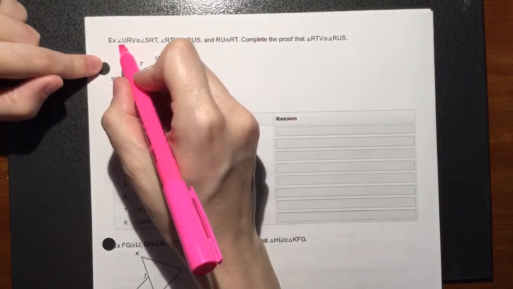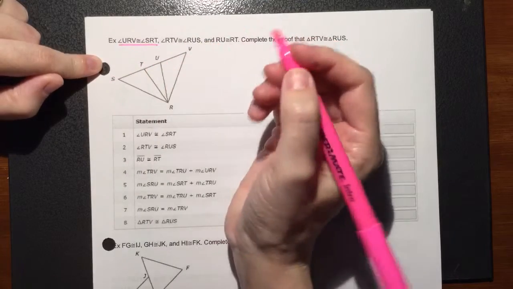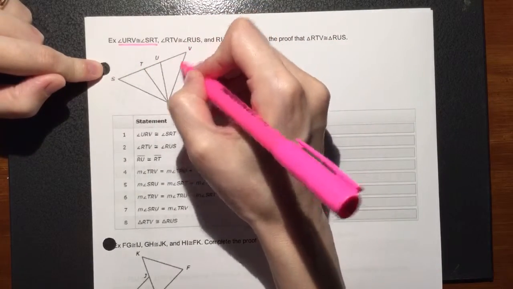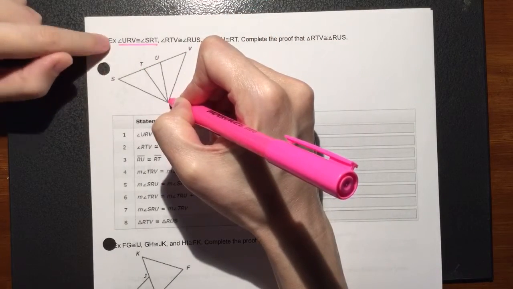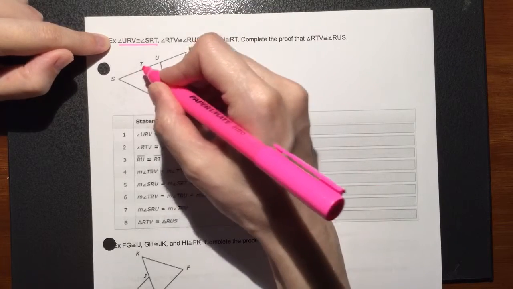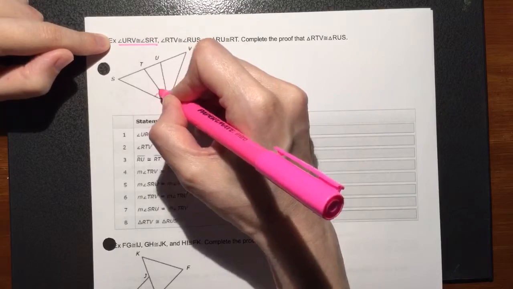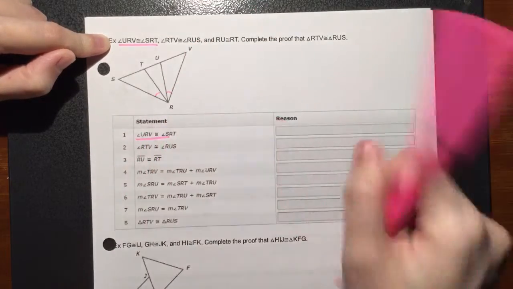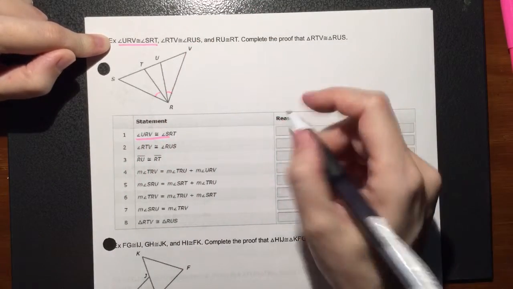So you've got angle URV is congruent to angle SRT. So that's those two right there. There's that one right there. So that means this one is given.